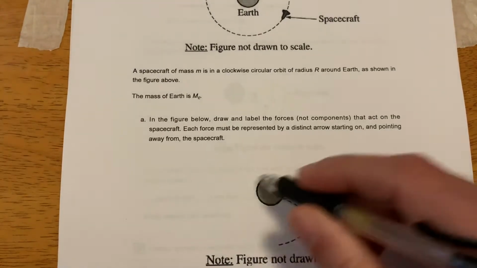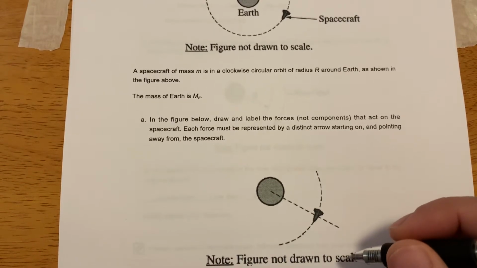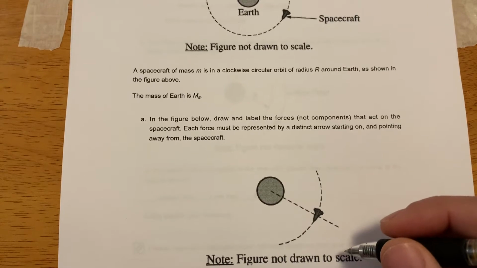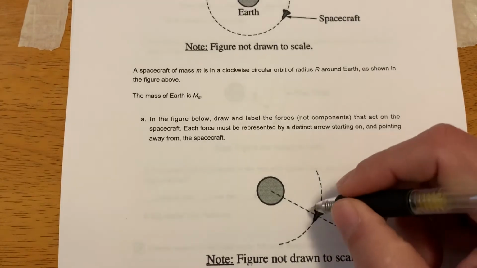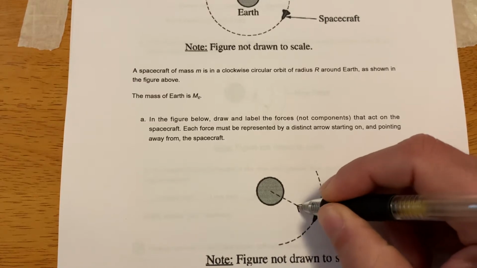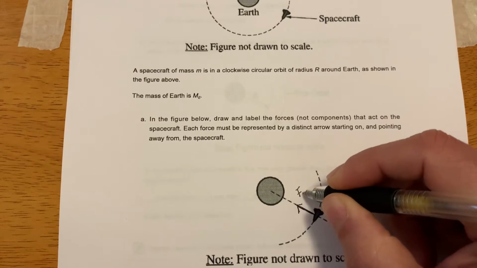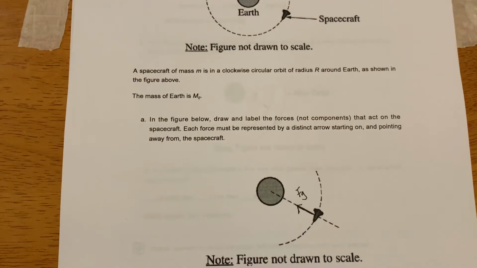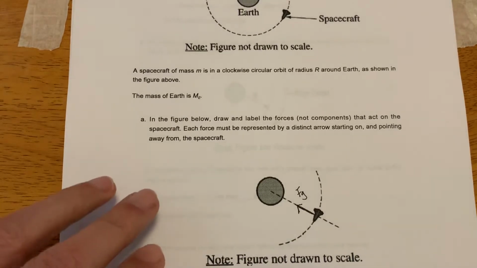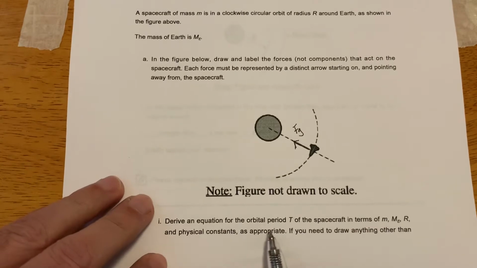Well, first of all, it's traveling in a circle. So if it's traveling in a circle, I have to have some force. We call it the centripetal force, which is enabling the object to travel in a circle. And remember, the centripetal force is always pointed towards the center. So Fg is the only force acting on the object as it travels in a circle. Fg.